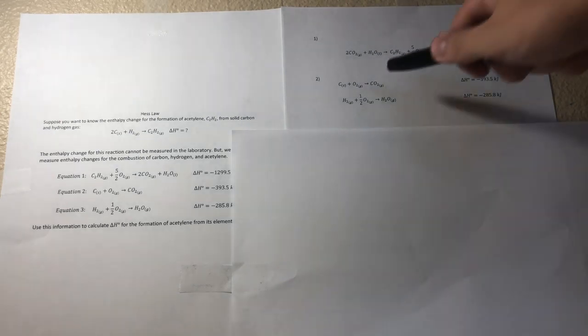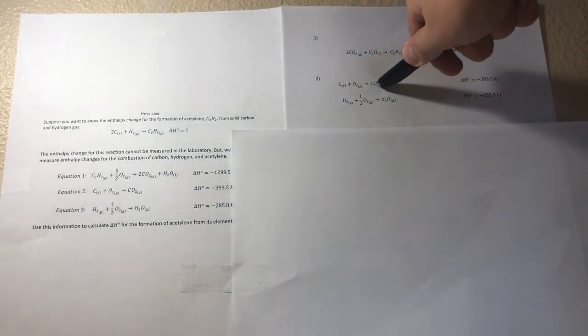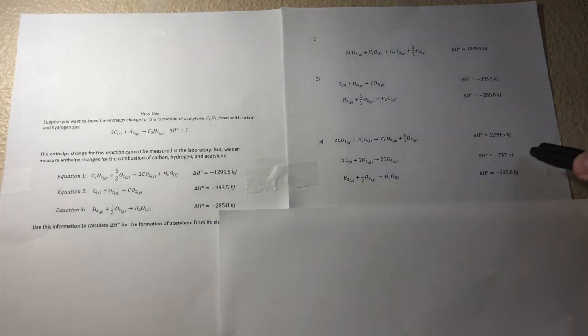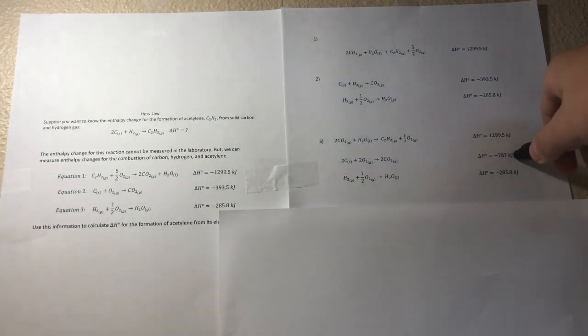Now we need to make sure we have everything we need. We need 2 moles of carbon, and in the second equation we only have 1, so we have to multiply the whole equation by 2, and the delta H by 2. So now the change in enthalpy of the reaction is doubled. Now it's negative 787 kilojoules.